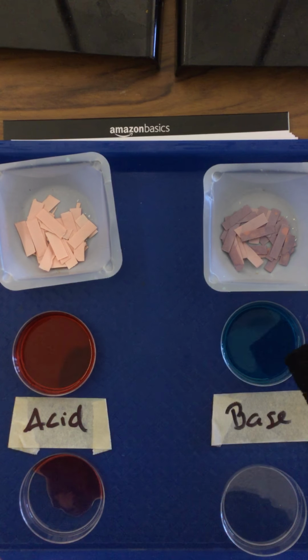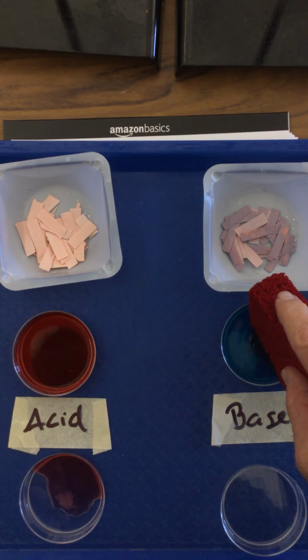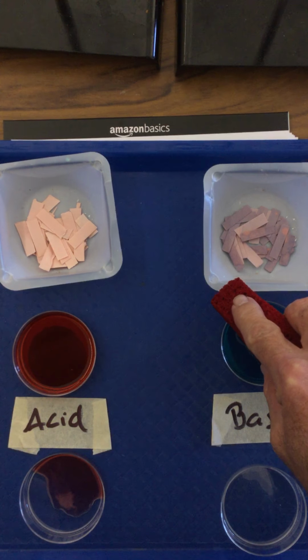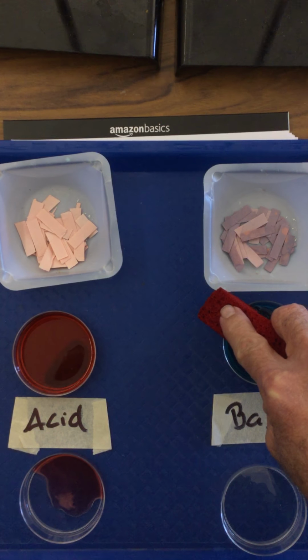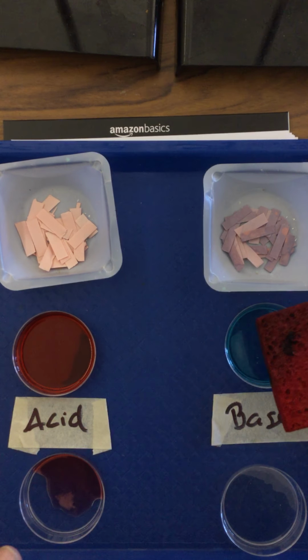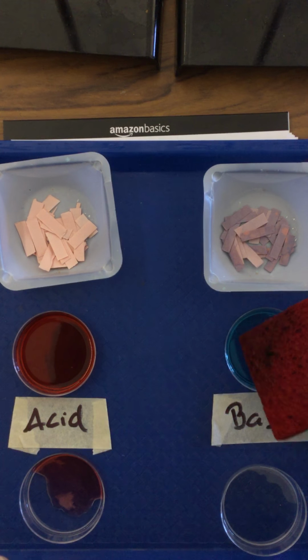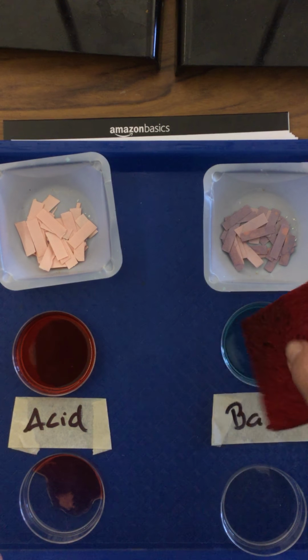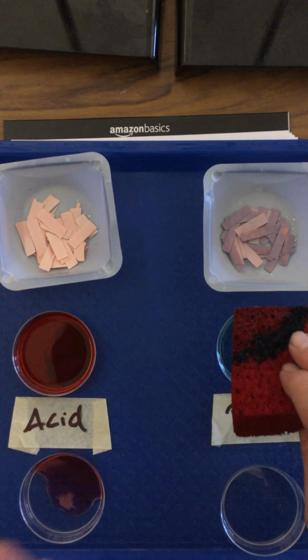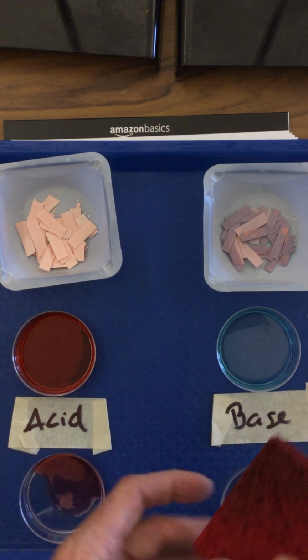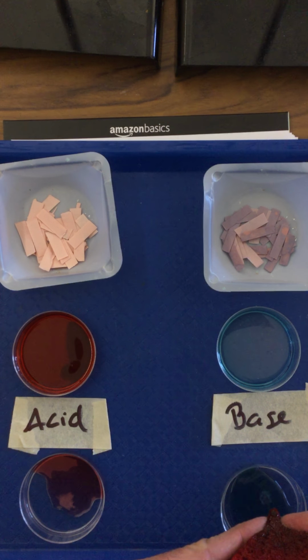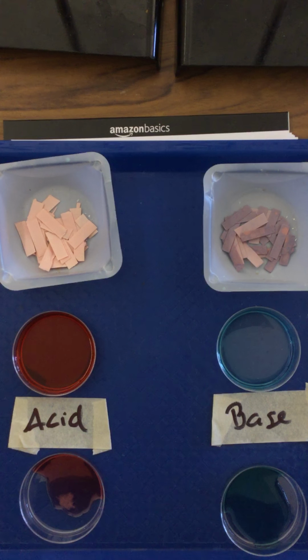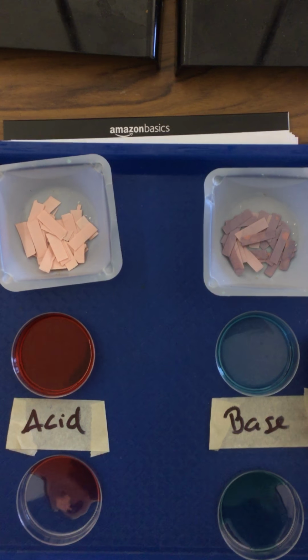But if I take this and put this into the base, which is blue, it turns my sponge back into a red. But what's interesting is if I squeeze that out, it comes out to be blue. What in the world's going on here?